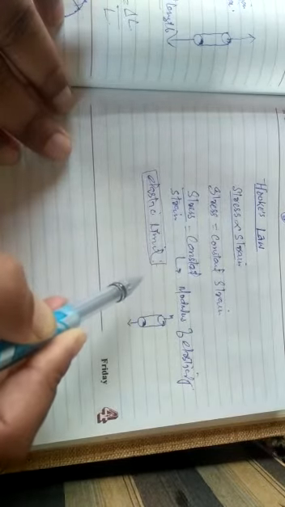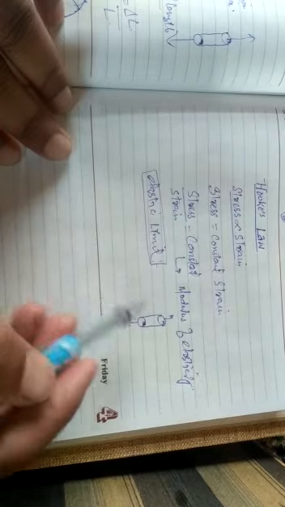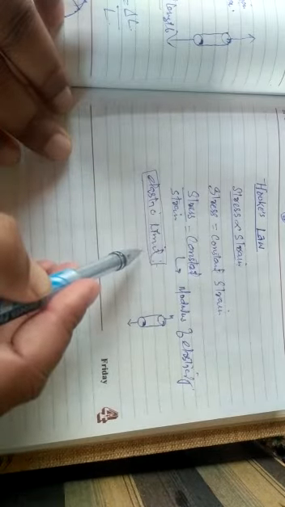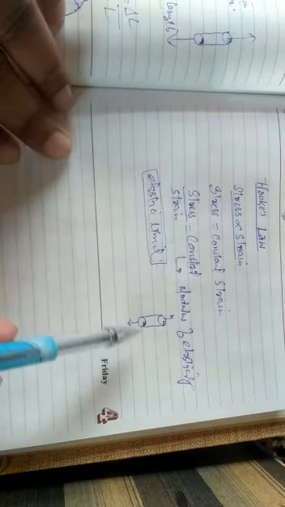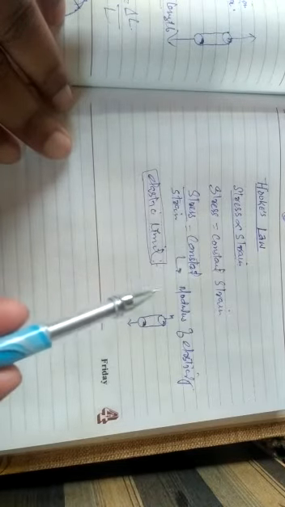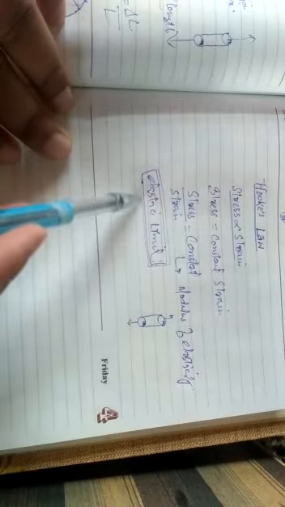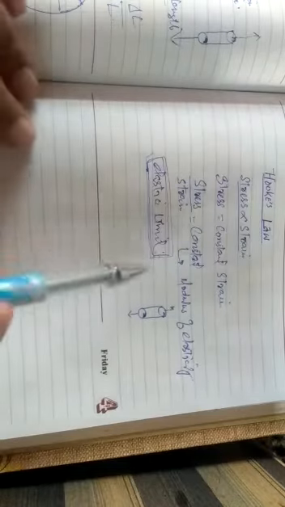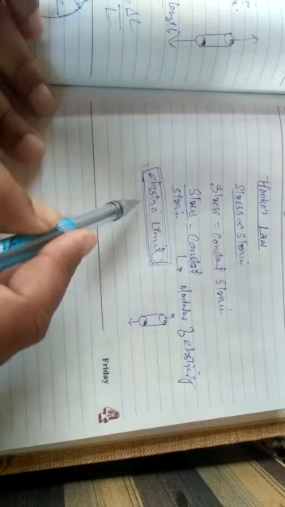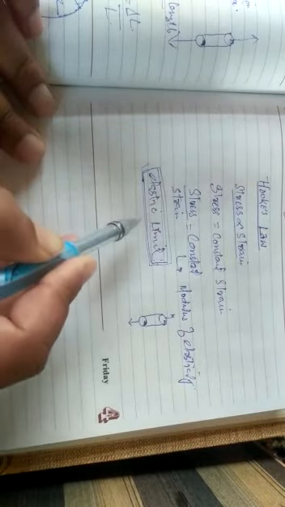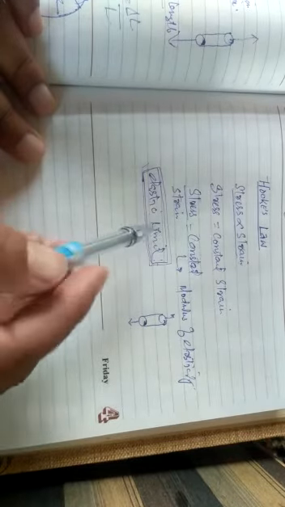Elastic limit is simply the maximum value of stress up to which Hooke's law is obeyed and the body completely regains its original configuration once the deforming force is removed. Within the elastic limit the body behaves as an elastic body, because once more and more forces are applied, there will be a permanent change and the body does not behave as an elastic body.